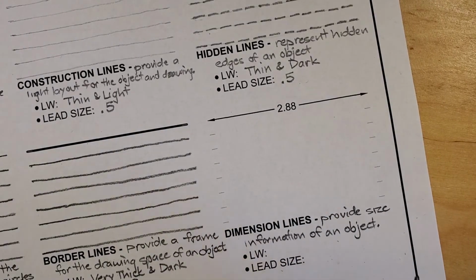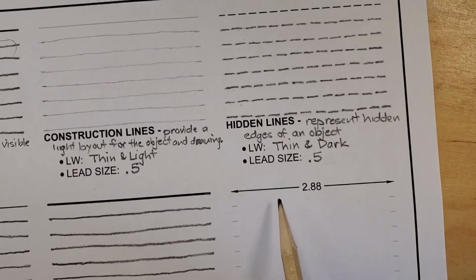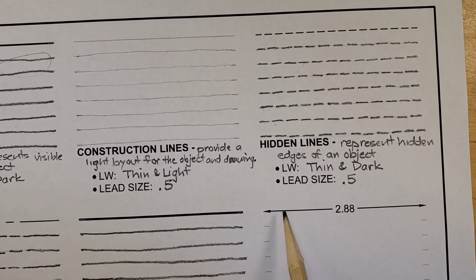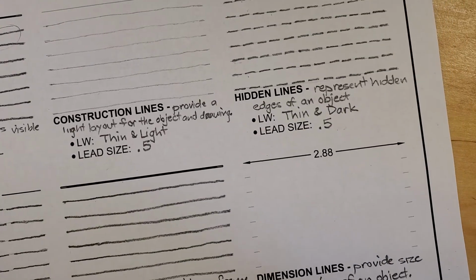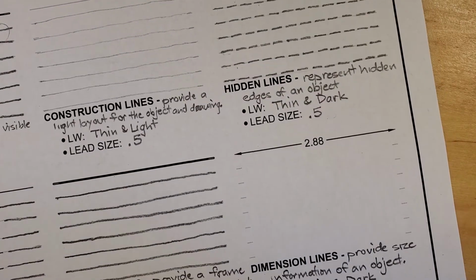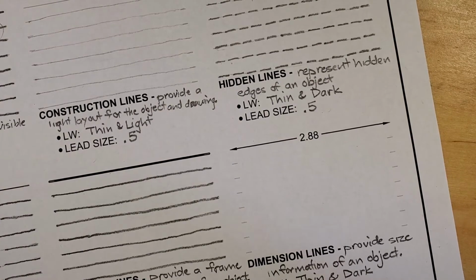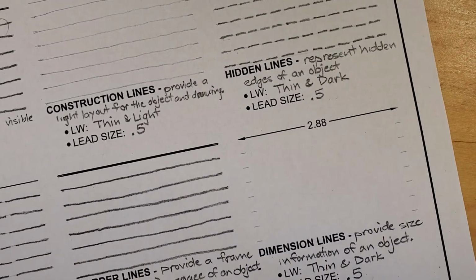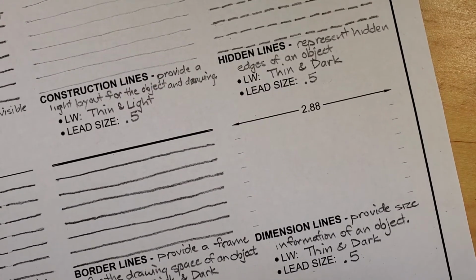Okay, so if you notice the line weight, if you compare it to some of the other lines that you've drawn, like the hidden line and the center line, you can see it's pretty similar in terms of line weight. So this line is a thin and dark line, in terms of line weight. Lead size, therefore, is 0.5. So most of our lines use a lead size of 0.5, okay?